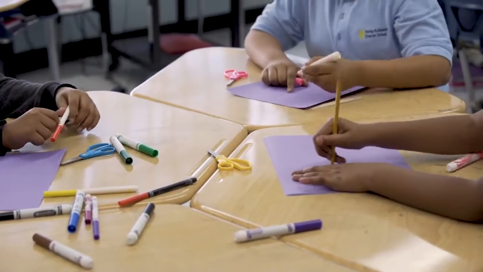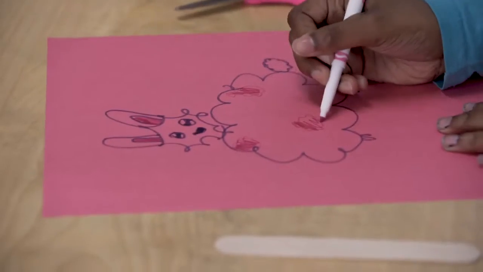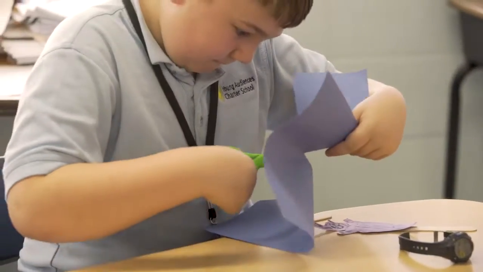Mostly day 4 was committed to creating these paper cutout puppets. Kids basically each invented their own puppet. They're drawing it, they're designing it, they're gluing it to a popsicle stick.